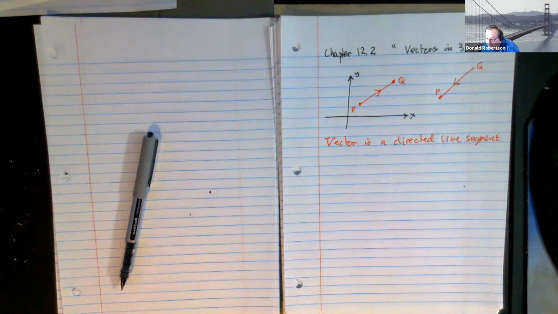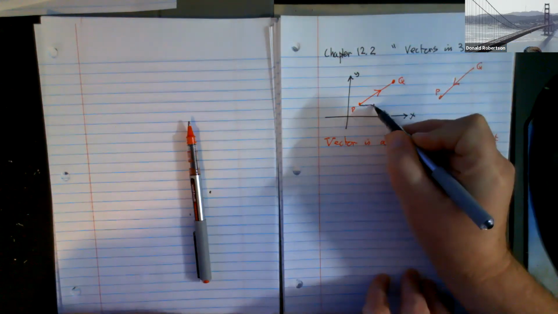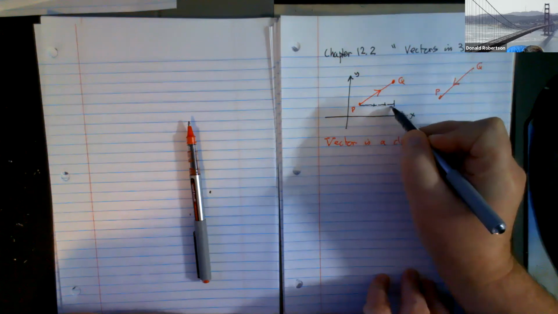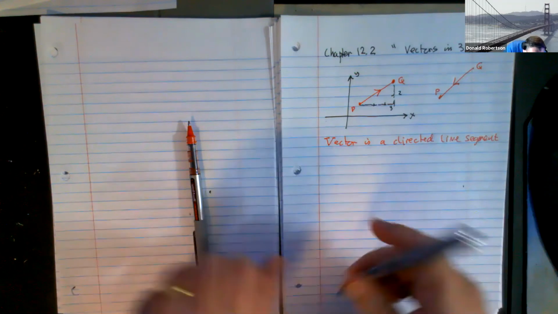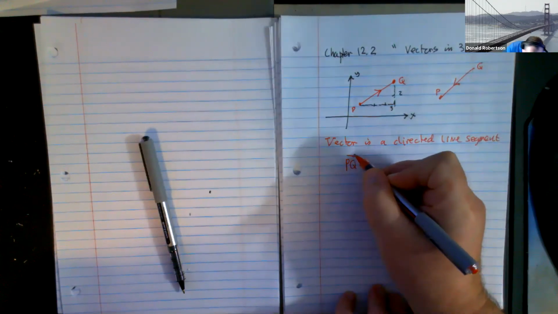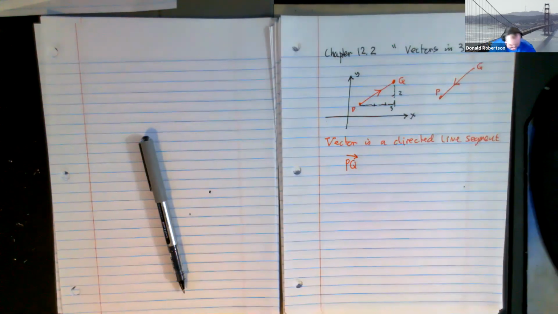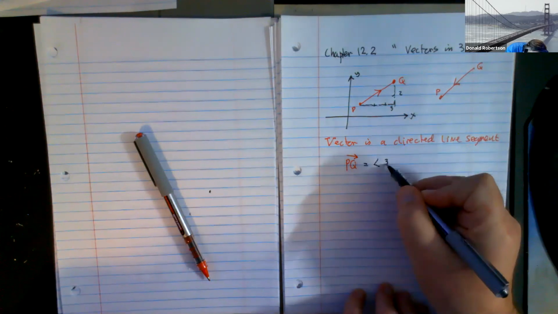So far, so good. Now, how do we tell people vectors? How do we describe, using numbers, what a particular vector is? Well, can you imagine this one that I've just built? Can you imagine that you went 3 units this way and 2 units that way? Then we would describe the vector PQ with an arrow above it. That's very common notation. And it would be called ⟨3, 2⟩.